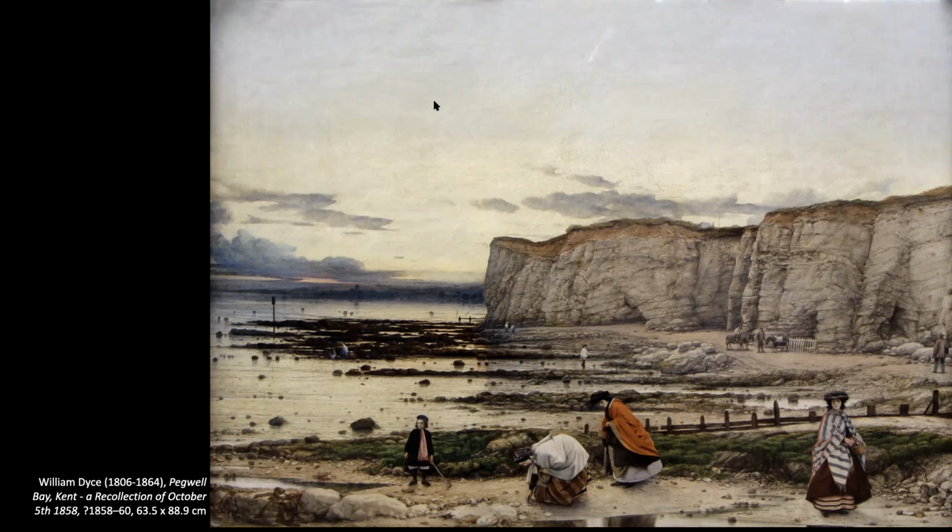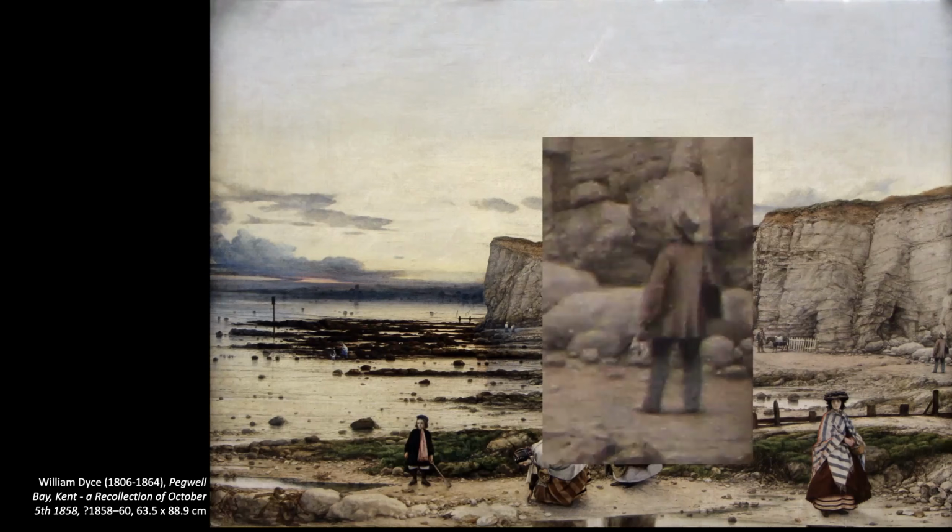I don't know whether that's what Dyce intended, though, but we can see the comet, which returns, I should have said, every 2,000 years. So here we have a reference to something last seen 2,000 years ago. We have the chalk cliffs, which were laid down millions of years ago. And what they're doing here, and I think I might have a close-up. Let me just see if that works.